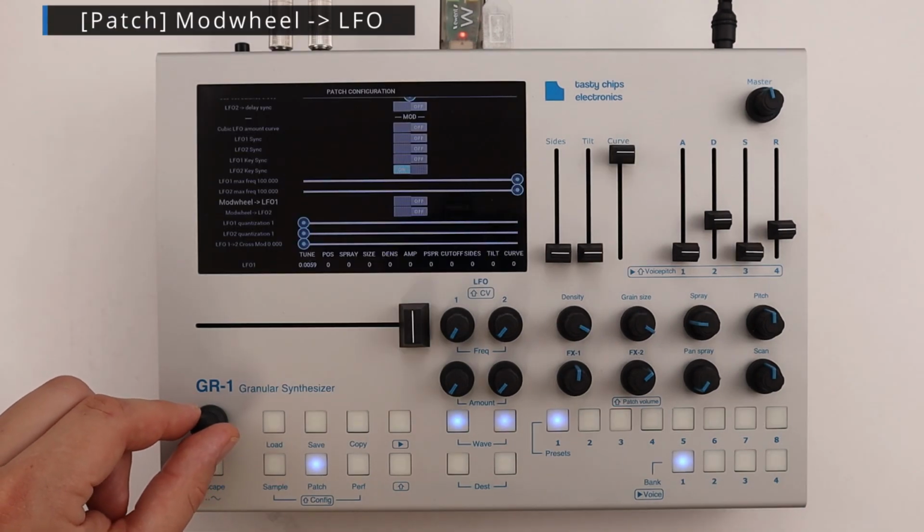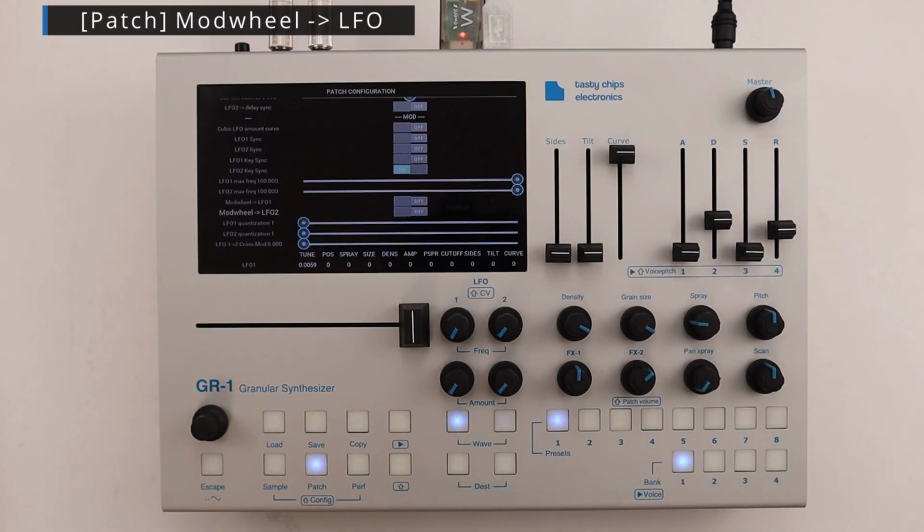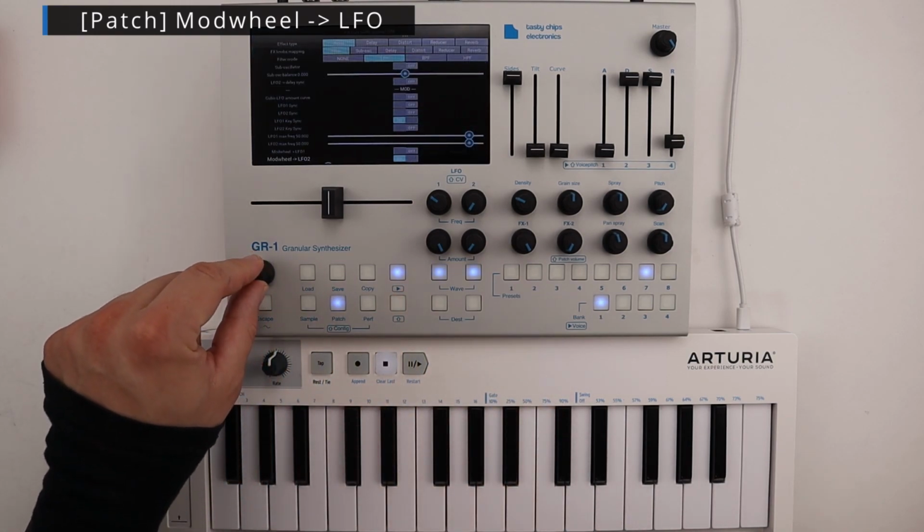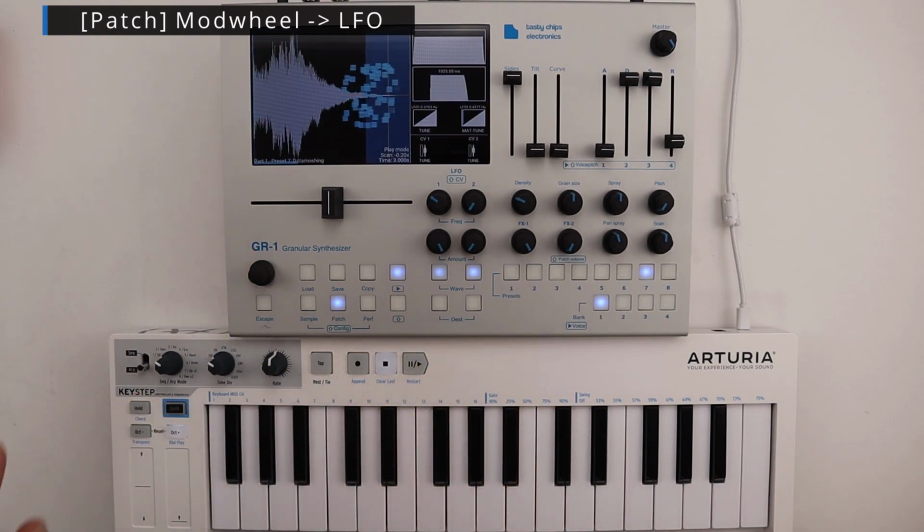Modwheel to LFO 1 and 2 enables the user to amplify all the set modulation amounts within an LFO using a Modwheel. This allows you to easily influence the level of a lot of modulation amounts using just one control.